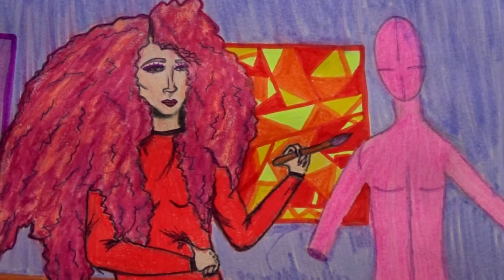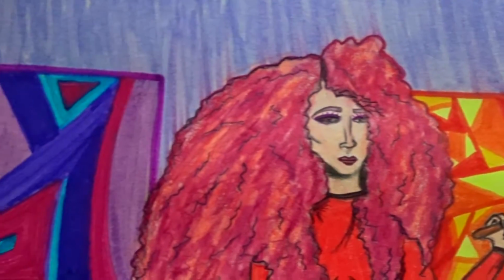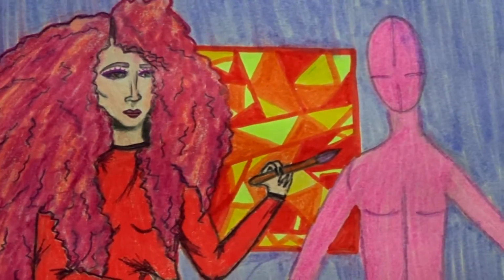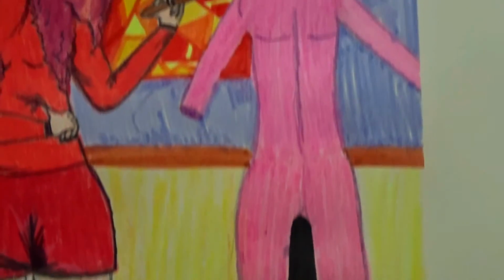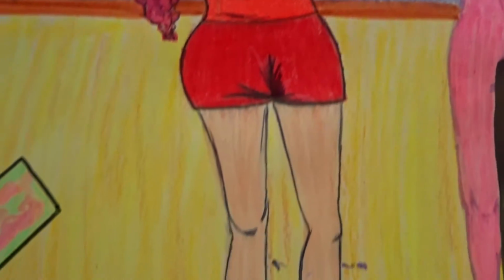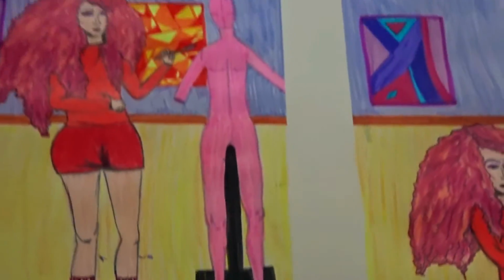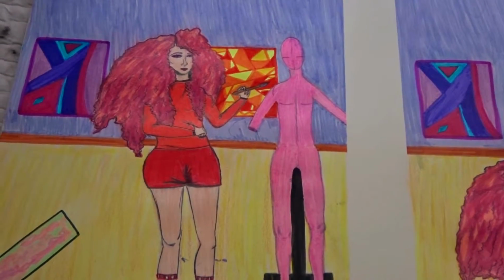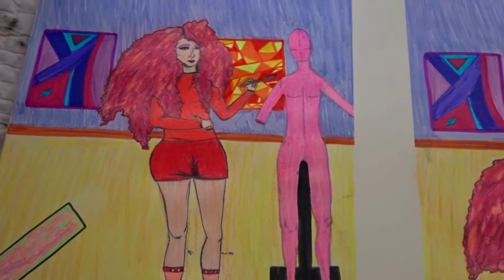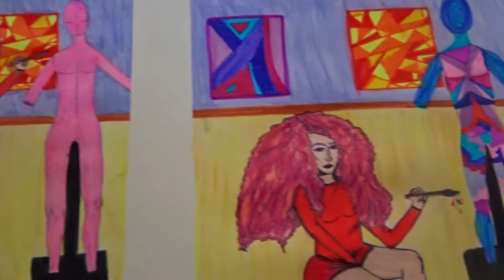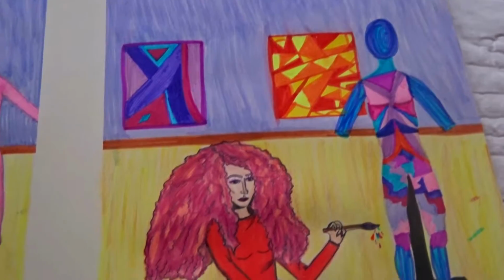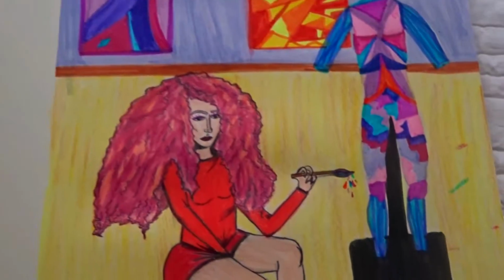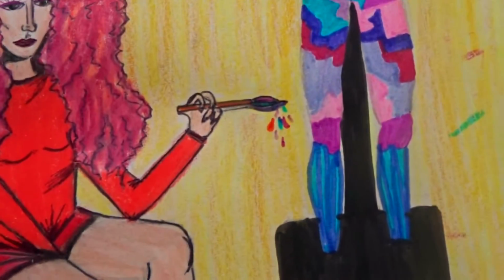She has a brush in her hand. She has other paintings in the back. And she's trying to paint this sculpture model. But on the right side of the drawing, she finished painting, she changed her mind and finished painting the sculpture with different colors, various colors.